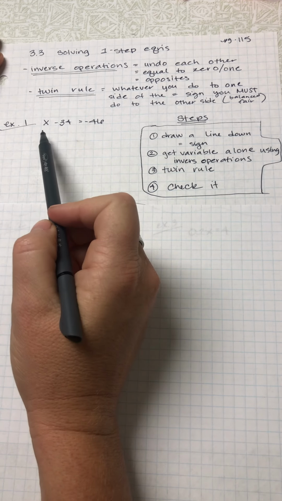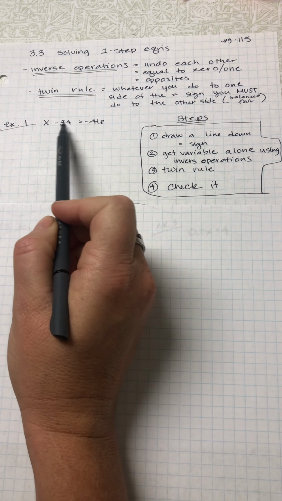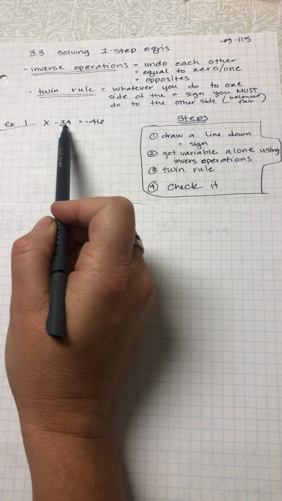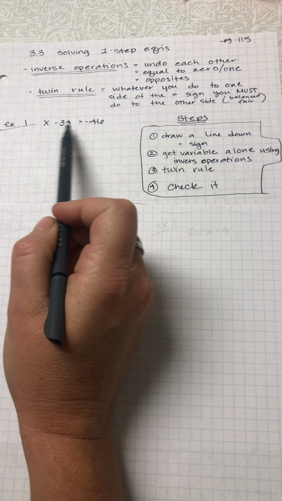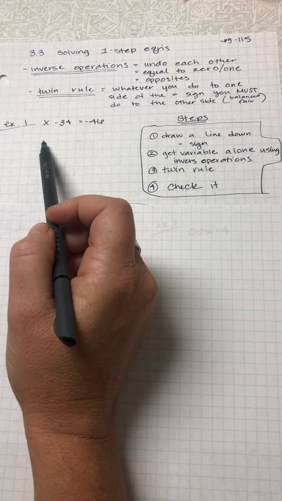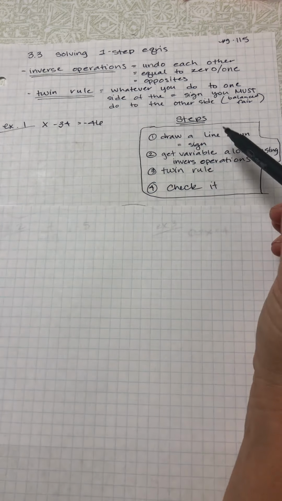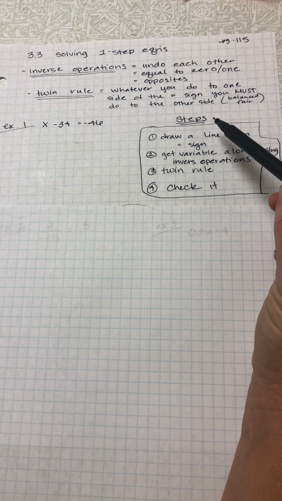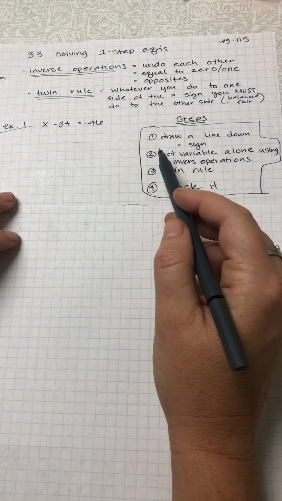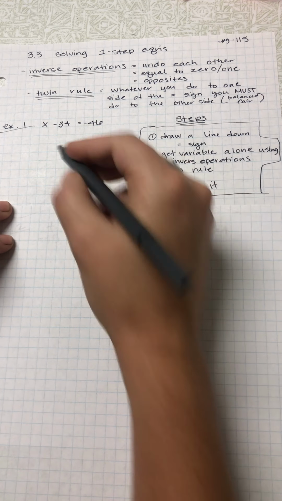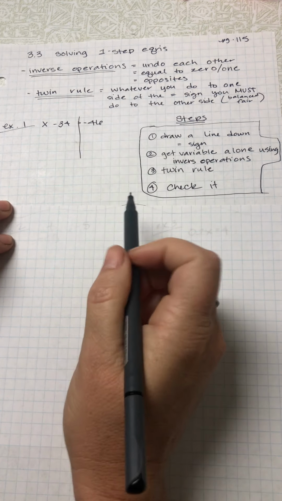Okay, so for our first example, we've got x minus 34 equals negative 46. So we're going to be working in this first example with positive and negative numbers because that's a 7th grade skill. I've reminded us of our steps along the side here. So step 1 for me is to divide our sides. I draw a line down the equal sign. That's always the first thing I do.